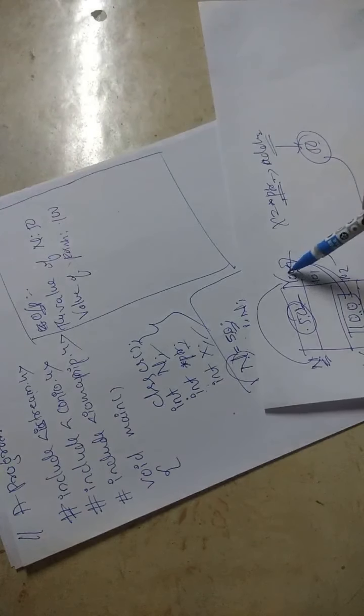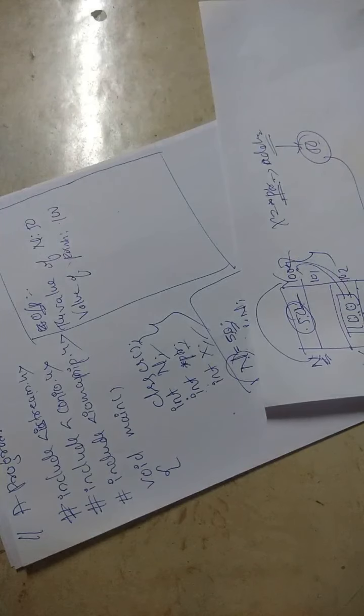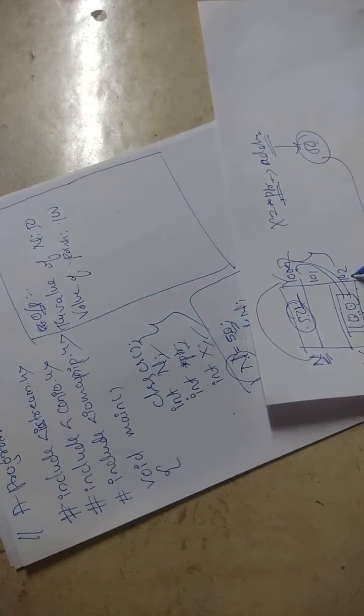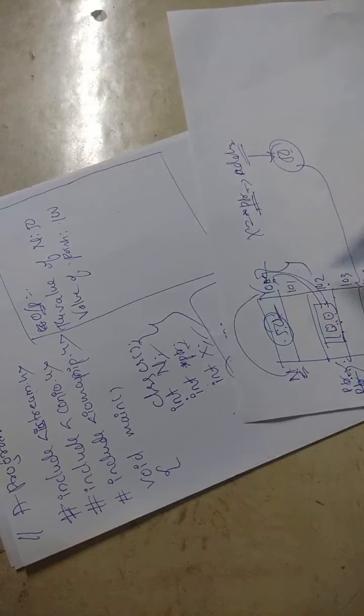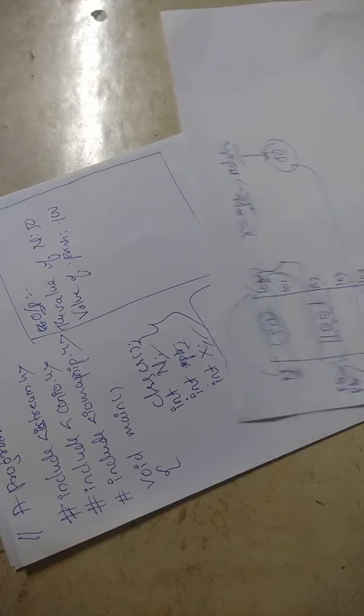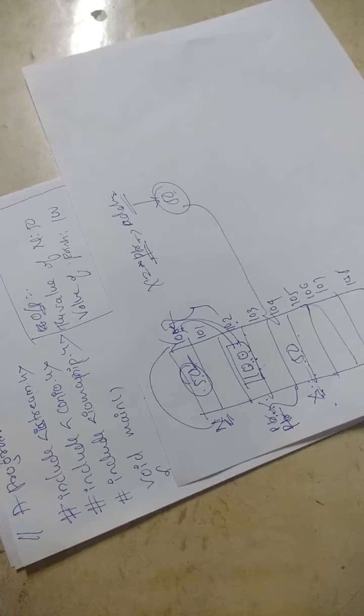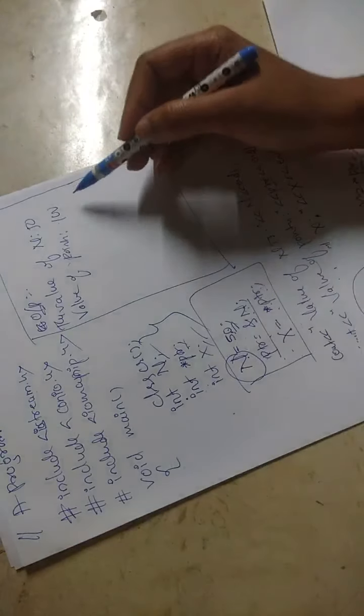Actually, generally we have taken it here as 100, but in a compiler, in an actual computer, it will be some hexadecimal number. That value will be printed. For your understanding purpose, I have referred to these values, but in reality the storage addresses will be in hexadecimal and will be different. Done? So here 100 is stored.